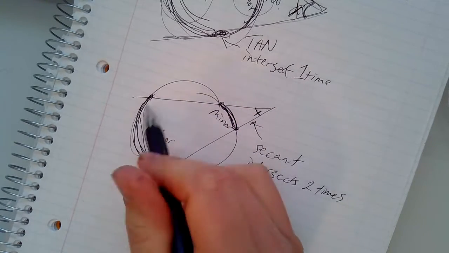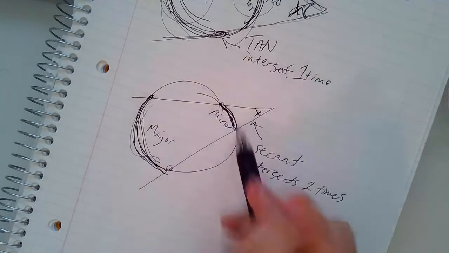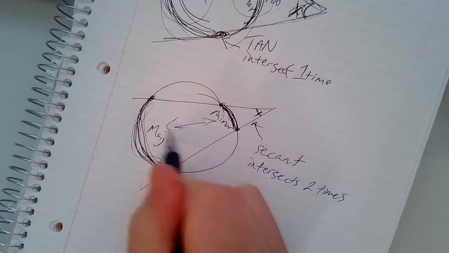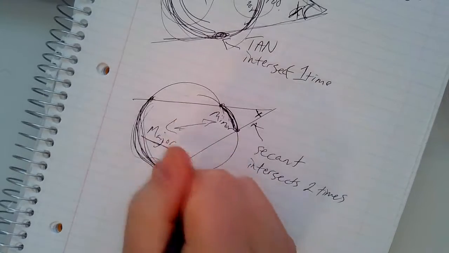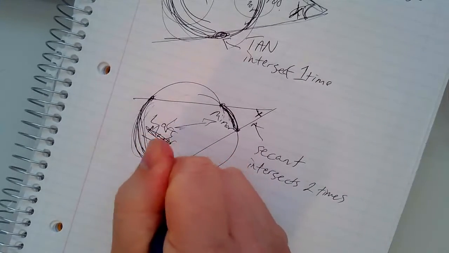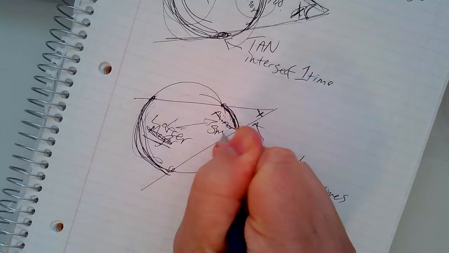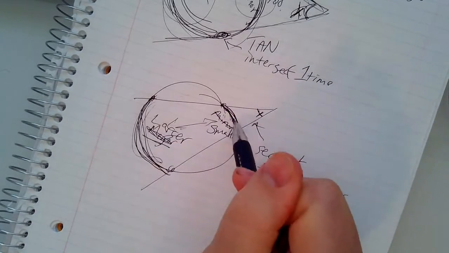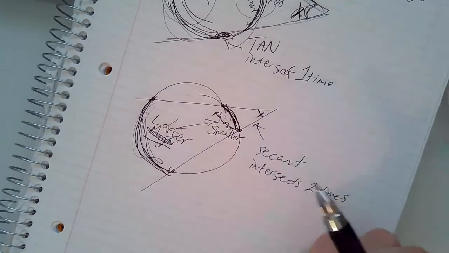So the larger arc of the two, right? I'm not calling the minor arc the major arc in the whole scheme of things. I'm just talking about between the two of these arcs, the major one. We can even substitute the words larger and smaller. It's going to be the same principle.